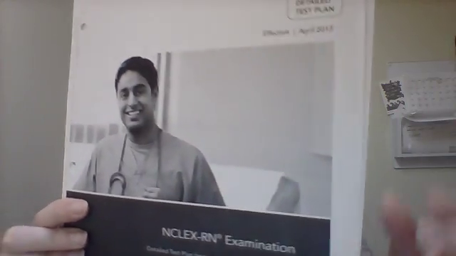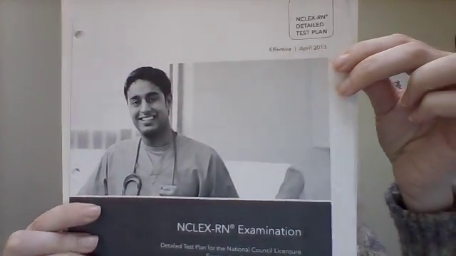So the first thing that I'm hoping you've brought to your study groups is the actual detailed NCLEX-RN test plan. You can always tell it's the detailed plan because it has this fellow on the front of it, and it's very long. I think it's about 60 pages in length. What you're going to do as your first exercise in your group is you are each going to highlight the activity statements that you need help with on this test plan.